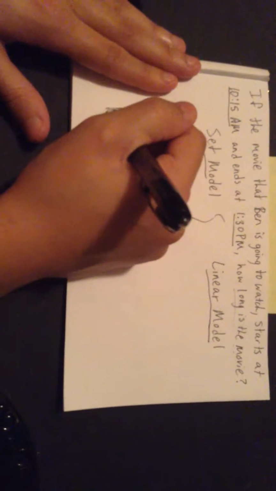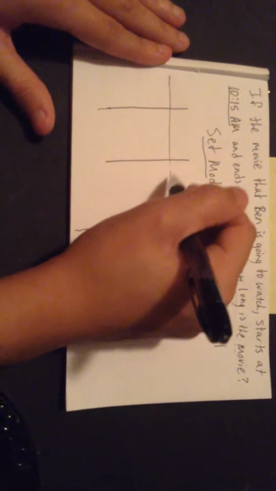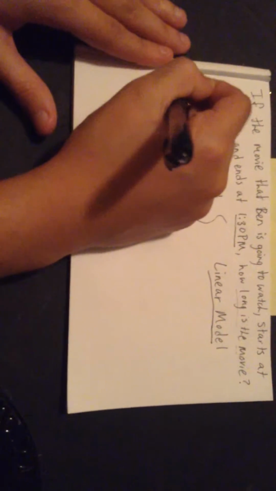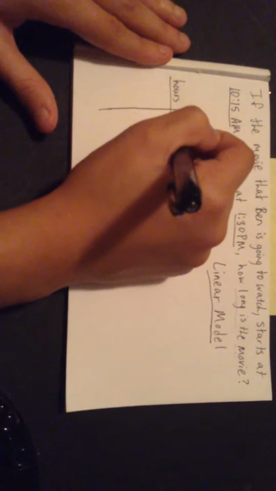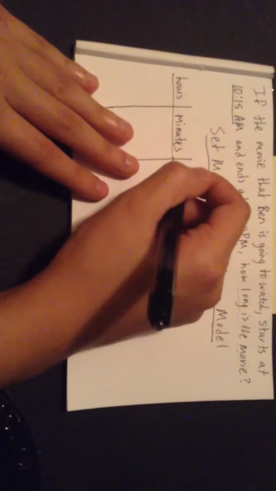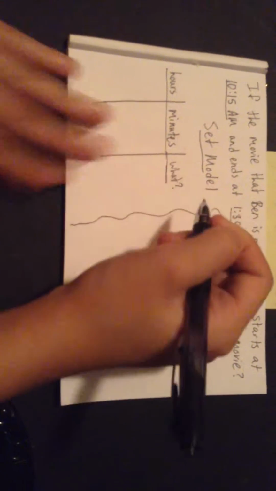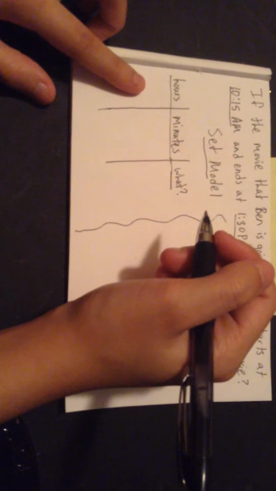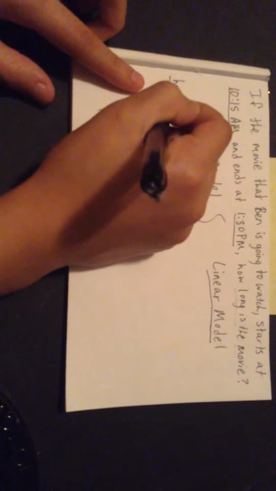So for the set model, I saw this very cool strategy that I think is very helpful. It's where you make a table similar to this, and you put the hours on the left, the minutes in the middle, and on this side you're going to put what you're doing. So we started off at 10:15 a.m., right? So you would put the 10 here, since that has to do with the hours, the 15 in the minutes, and then a.m. on the side.